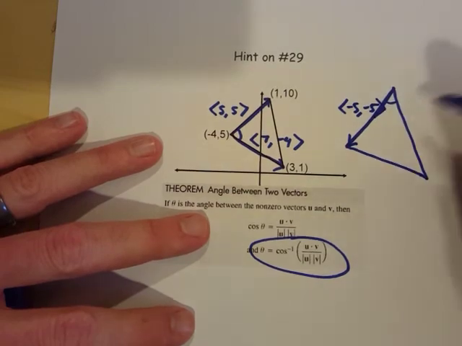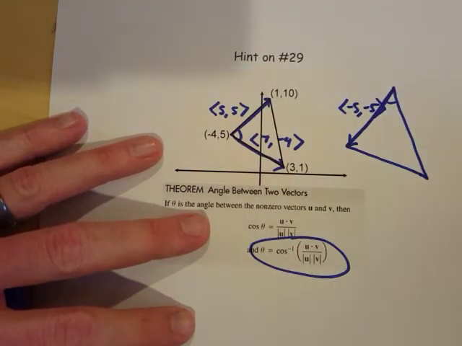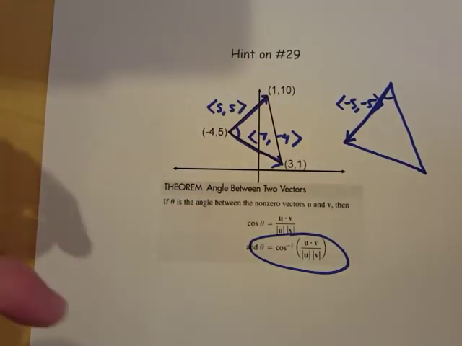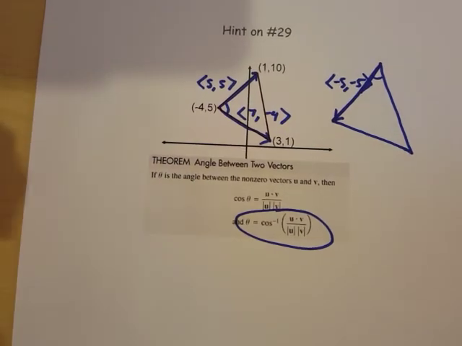And then going this way, we can find that vector, put the two in the formula again, then we've got our second angle. Once you find the two angles, then you can subtract them from 180 and get the third one, then you'll have your problem finished.